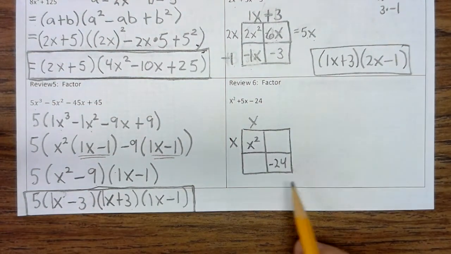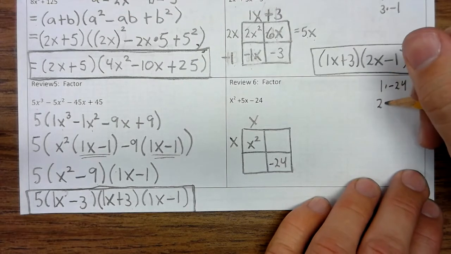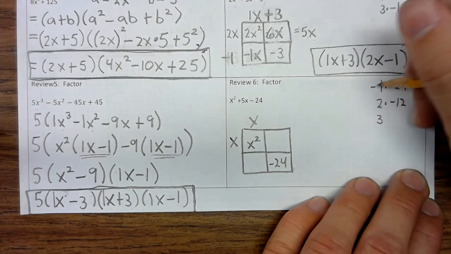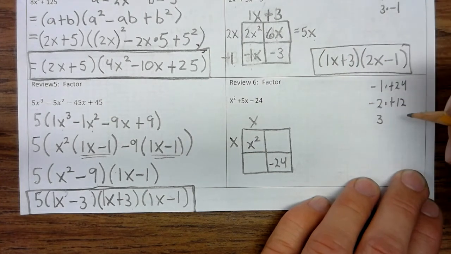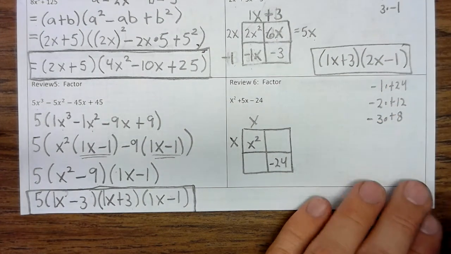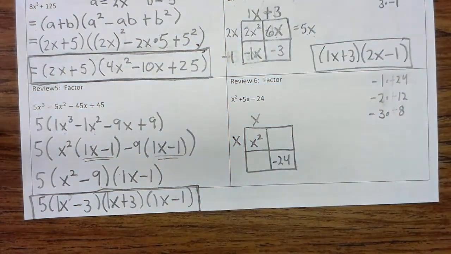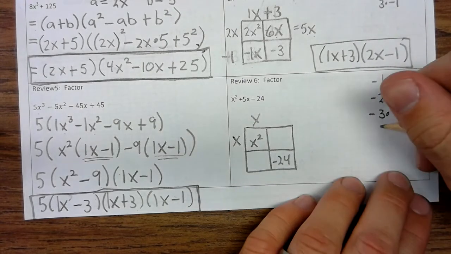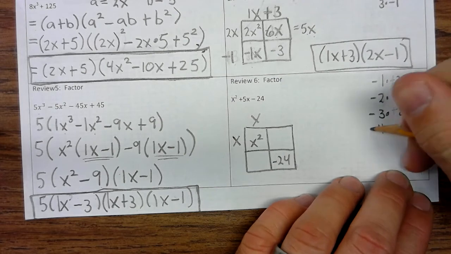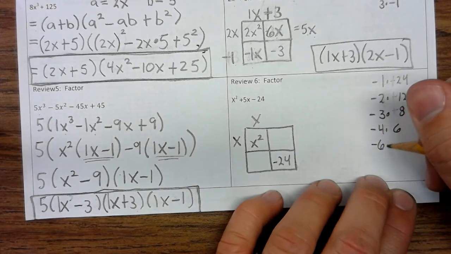We know that x and x make x squared. Now we need to find all the factors of negative 24. So 1 times negative 24, 2 times negative 12, and actually negative 1 times positive 24, negative 2 times a positive 12, negative 3 times a positive 8. And you really don't even need the positive sign. I'm doing that. All right, and then negative 4 times 6, 5 doesn't work, and then negative 6 times 4.